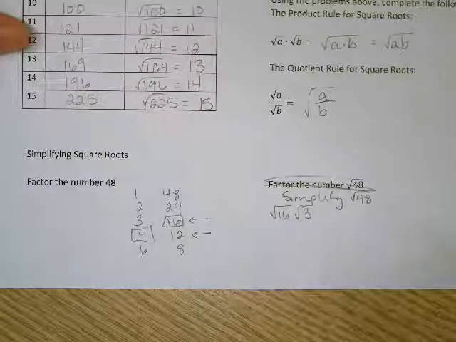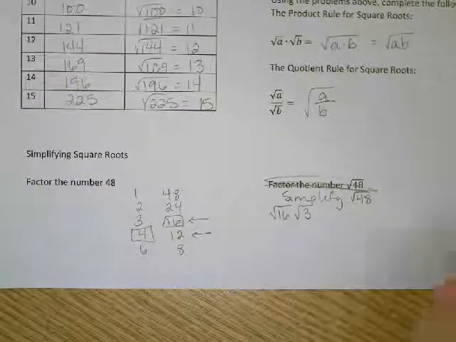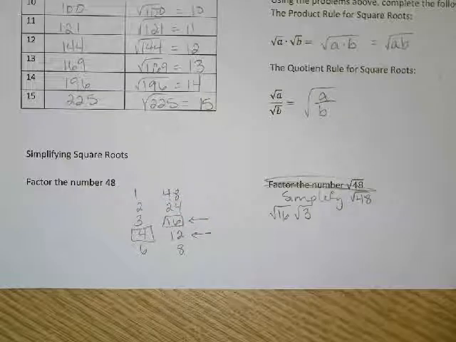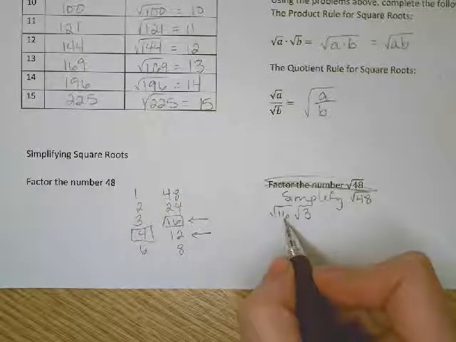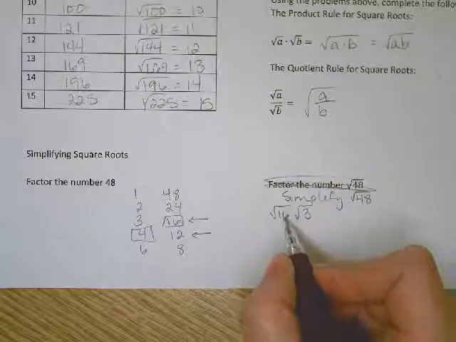It has to stay put, and I can't factor it to anything that does have a perfect square root because it has no other factors than 1 and 3. But 16 does have a perfect square root of 4.